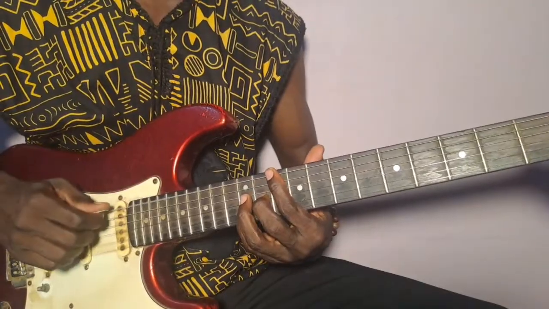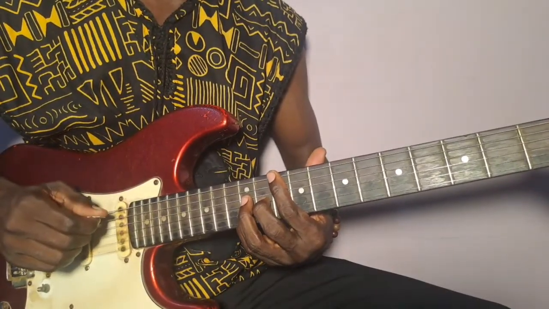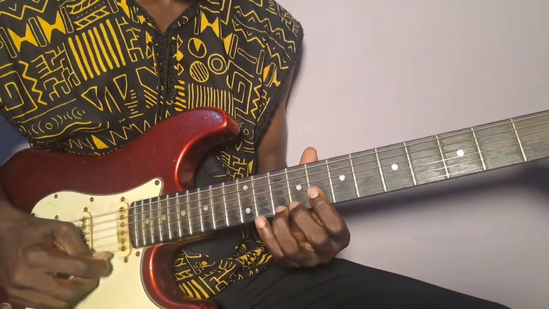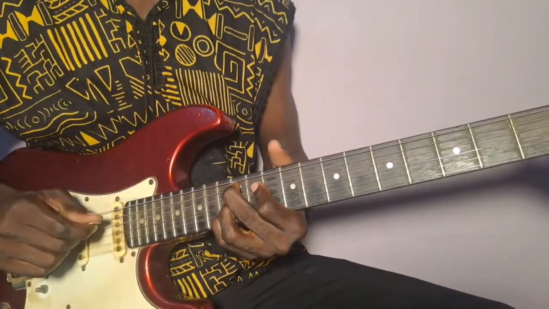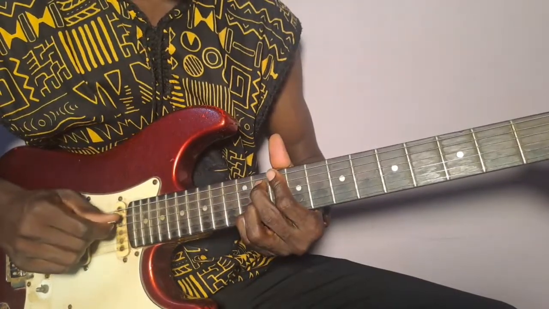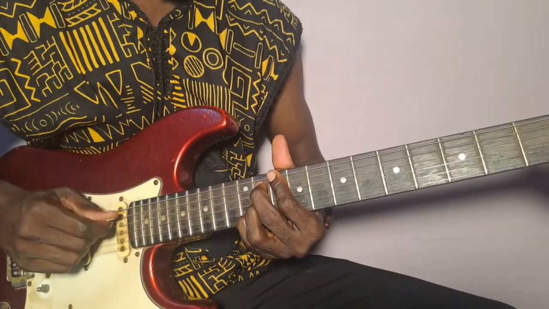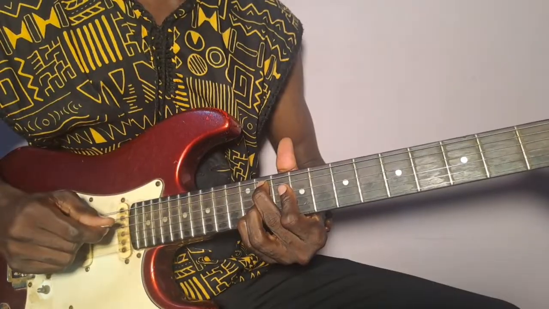Then E, D 13th, A minor major 7th, that is la, then D, re, and the substitution, that is G sharp.